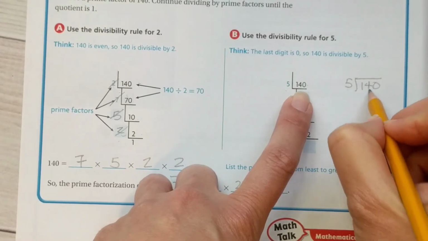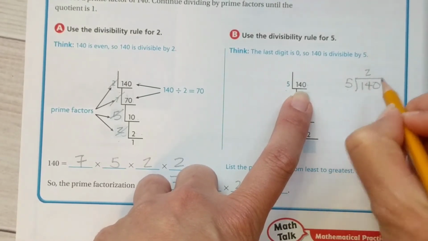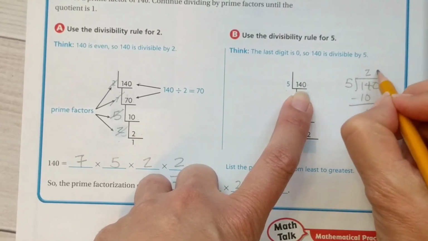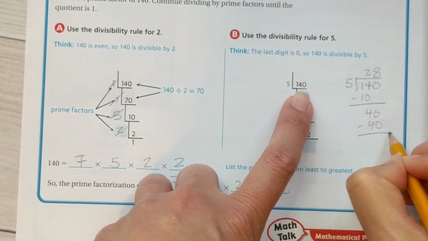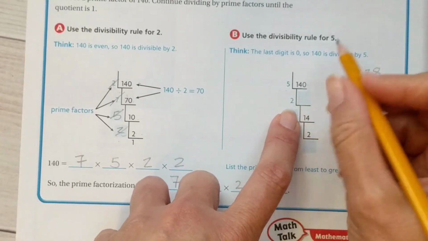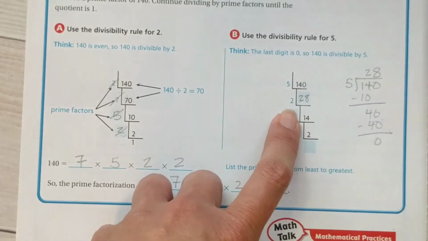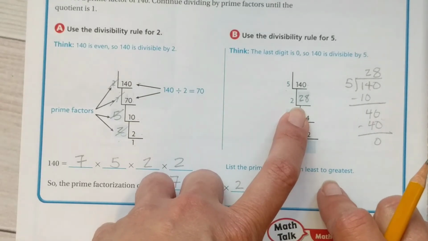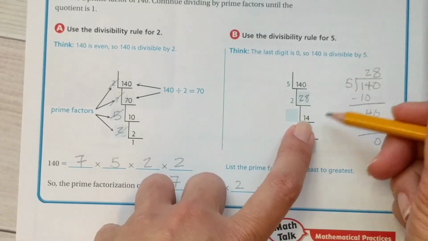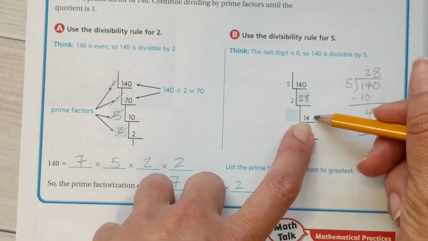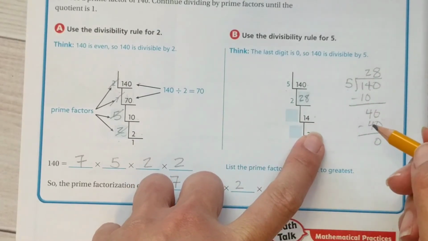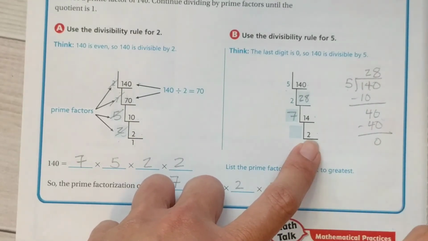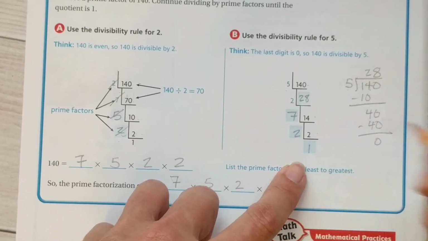5 goes into 14 twice. 5 goes into 40 8 times. All right, so I figured out that this right here is 28. Well, 28 is an even number, so the easy prime factor to pull out is 2, which left us with 14. 14, once again, is an even number, but we're going to pull out the 7 and leave 2 behind, and then 2 and 1.